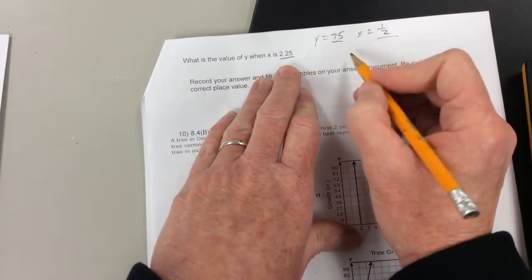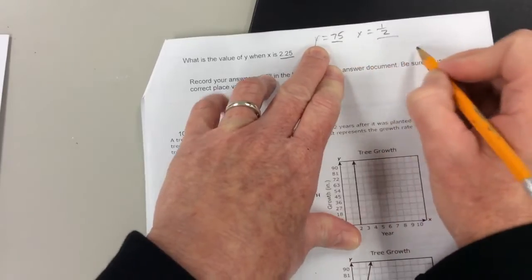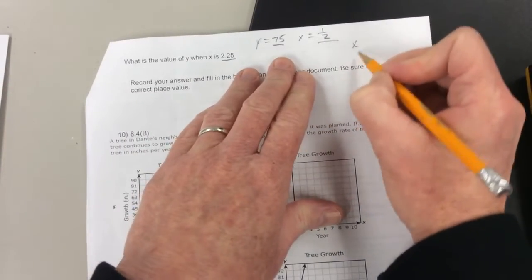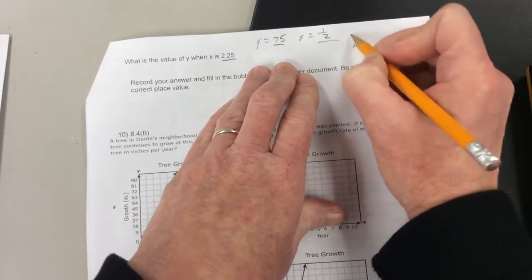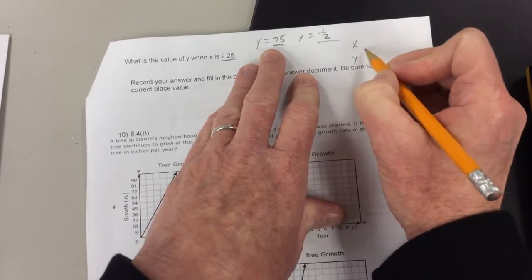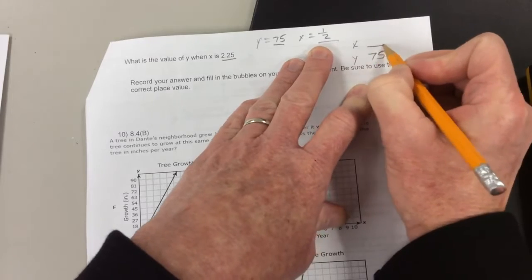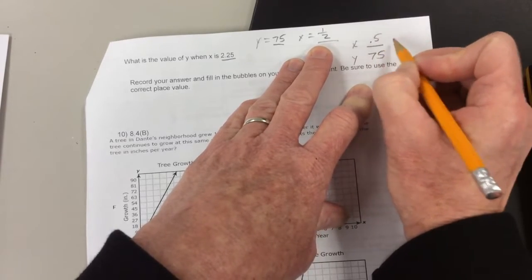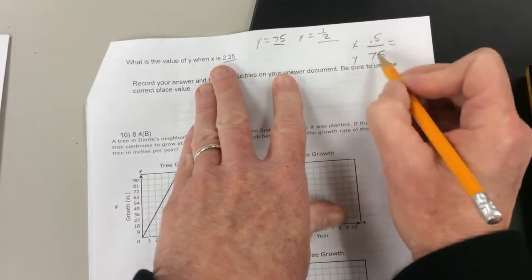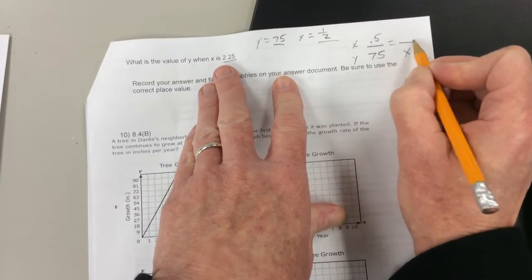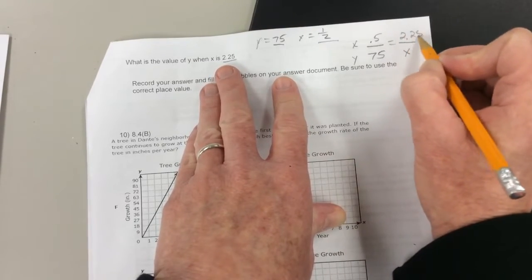So we know when y is 75, so we know we're looking for x and we're looking for y. So when y is 75, x is 1/2. I'm going to put 0.5 for that.